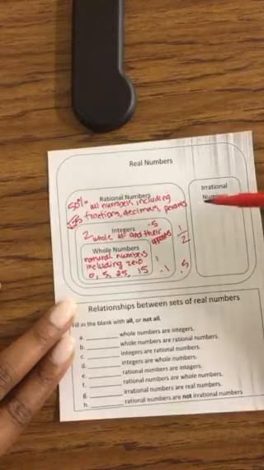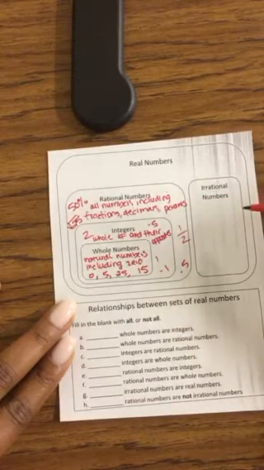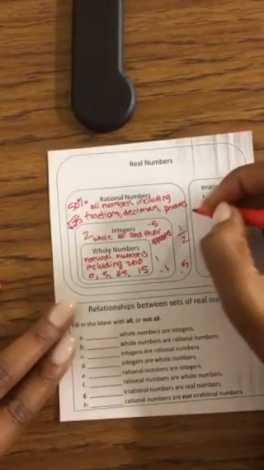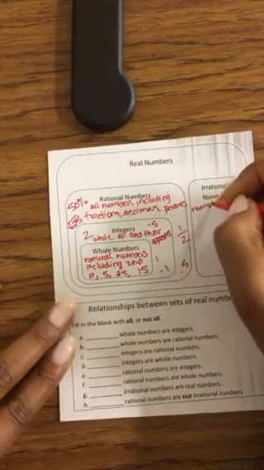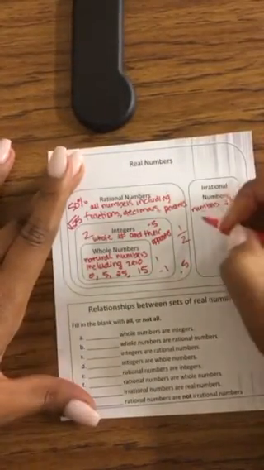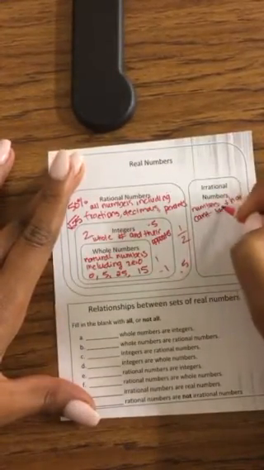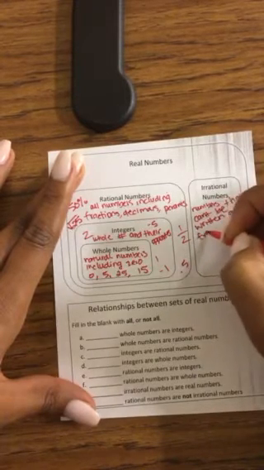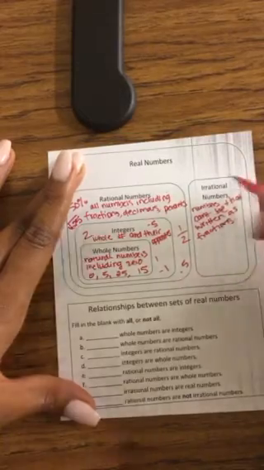Now, on the other side of rational numbers, we have irrational numbers. So these are numbers that we cannot write as fractions, okay?